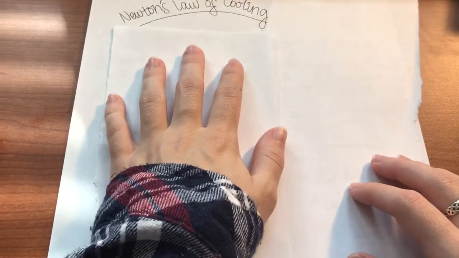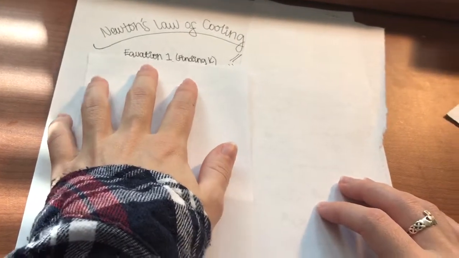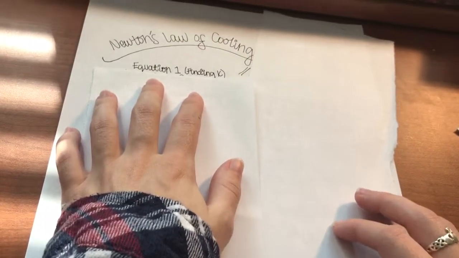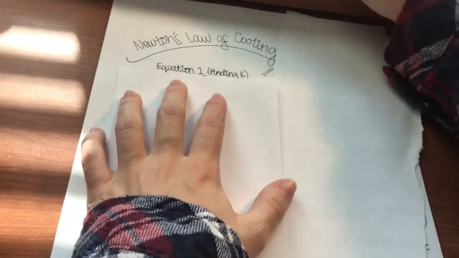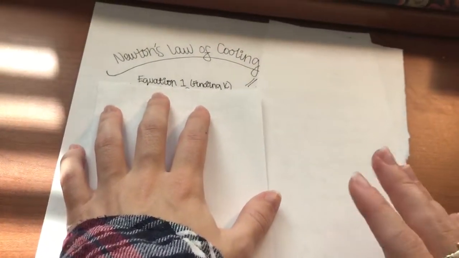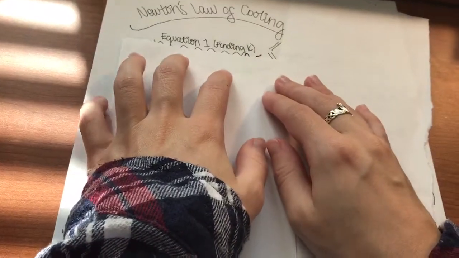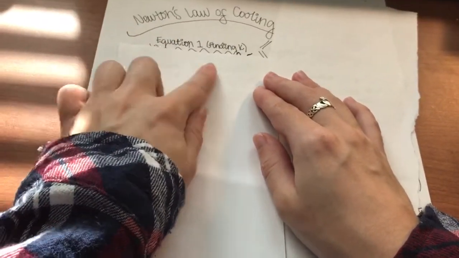So, Newton's law of cooling. In order to determine the time of death of Mr. Fies, one must use Newton's law of cooling. However, before jumping straight into finding the time of death, one must find K, the decay coefficient, so that will be what our first equation is, finding K.